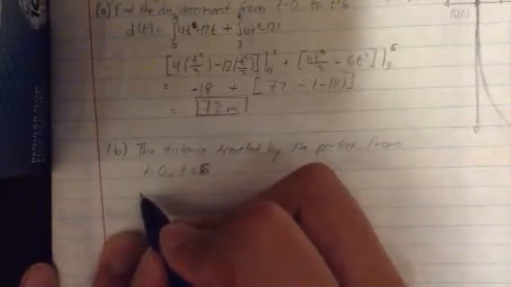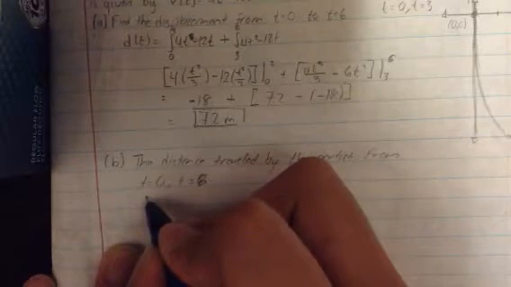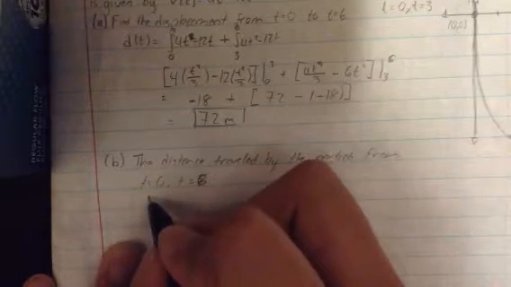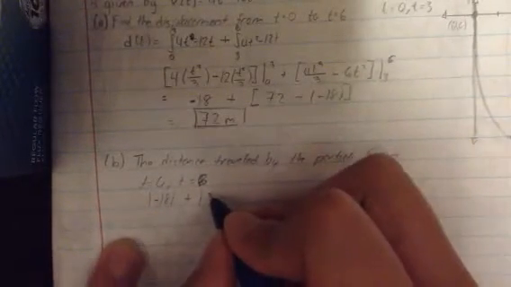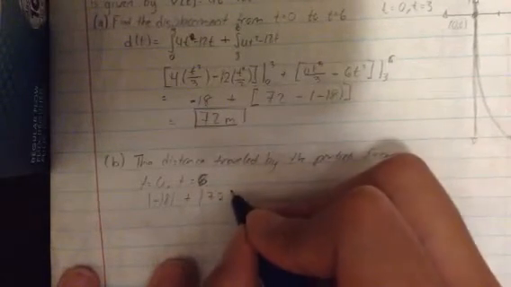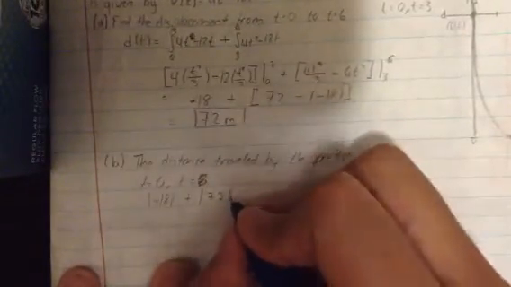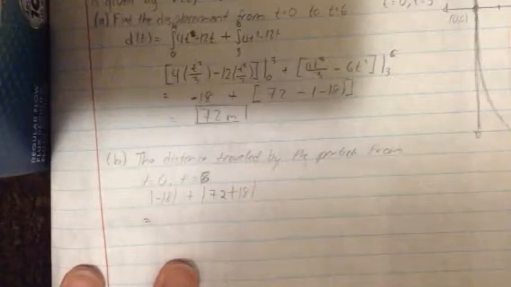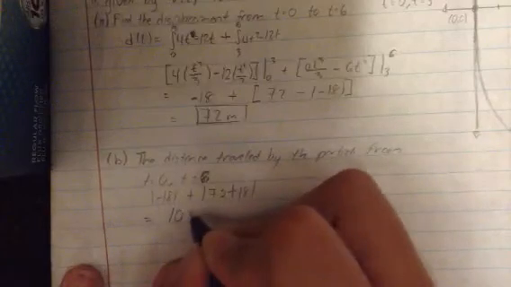So we can simply find this by adding up the absolute values of the distances traveled in part A. So the total of this would be this value of negative 18, taking the absolute value, plus 72. 72 plus 18. So after this, we would find that the total distance equals 108 meters.